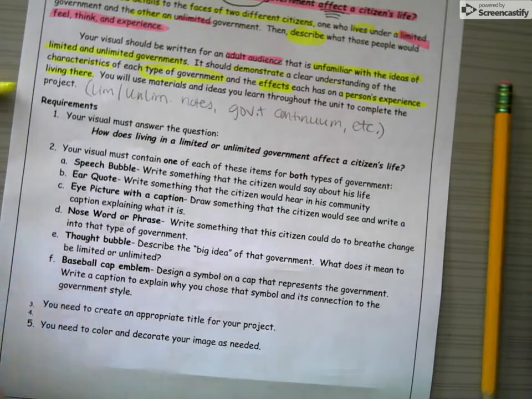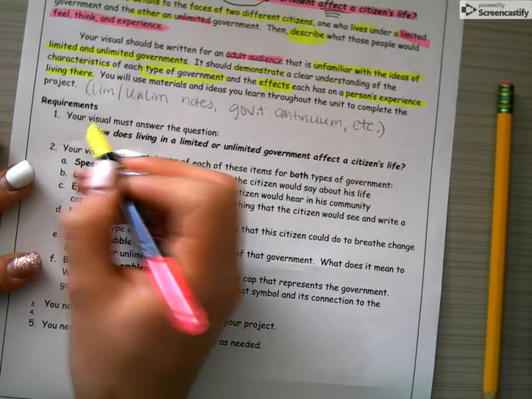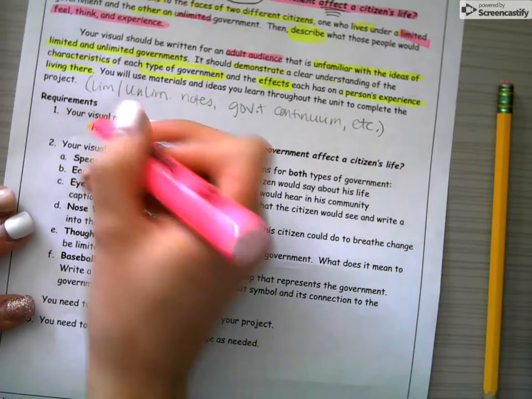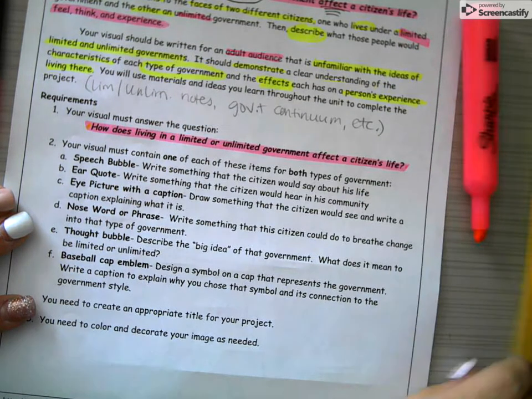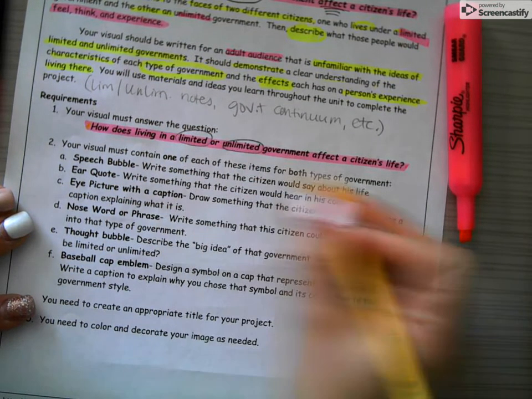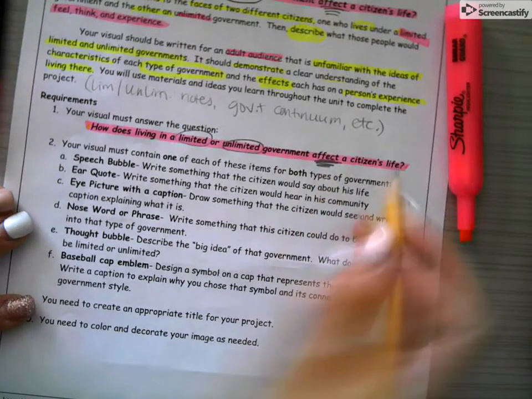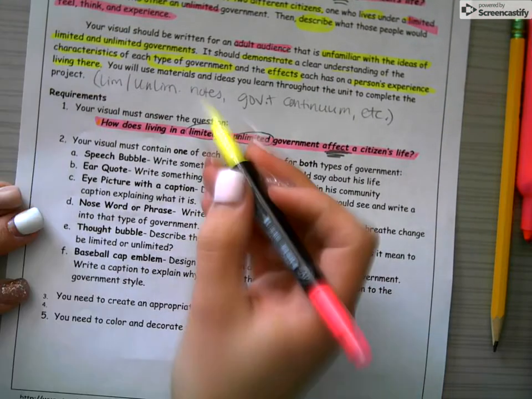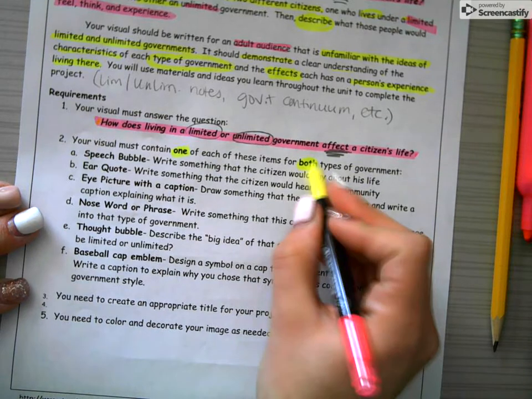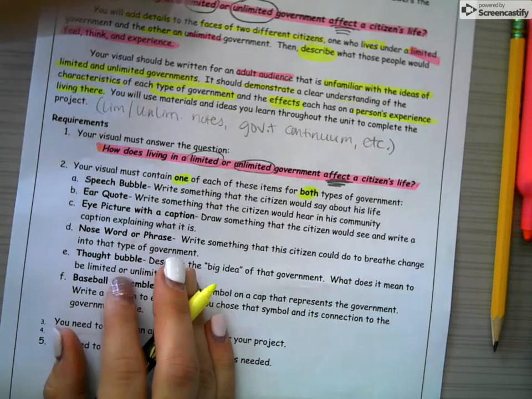Requirements. Here's where it gets fun, okay? Here's the question again. How does living in a limited versus unlimited government affect a person's life? Limited versus unlimited affect a citizen's life. You must contain one of each of these elements, okay, for both types of government. So you're going to need all of these.